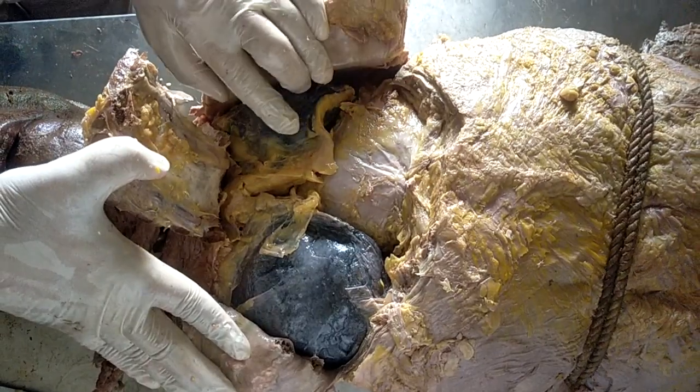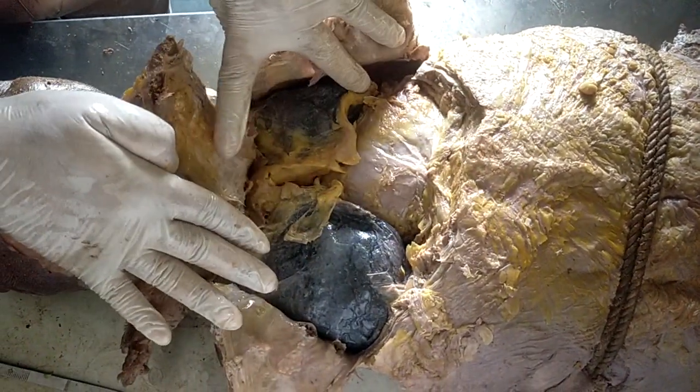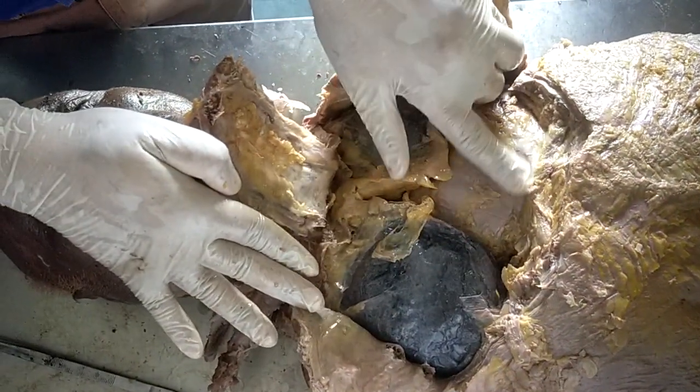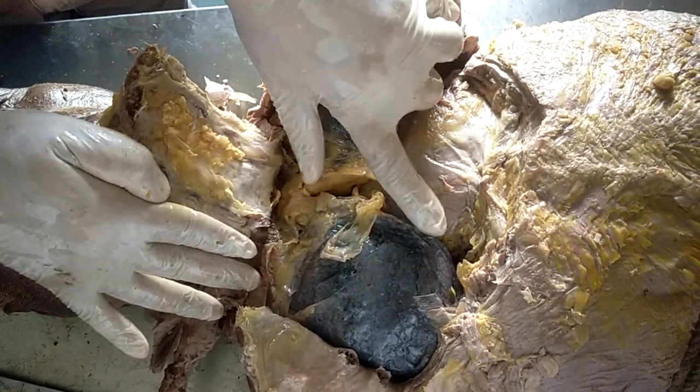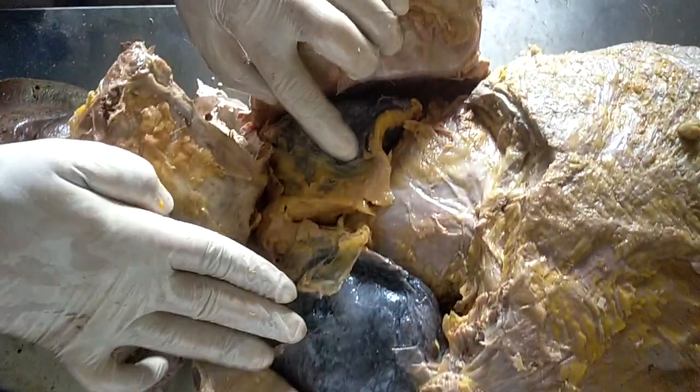Inferior mediastinum, it is divided into three parts. Anterior mediastinum, that is a slit like space. Then the middle mediastinum, it contains the heart, and posterior to the heart, that is the posterior mediastinum. This is the right lung, this is the left lung.